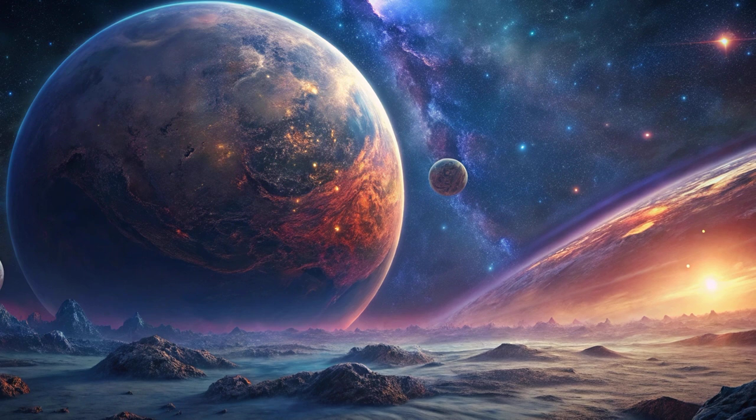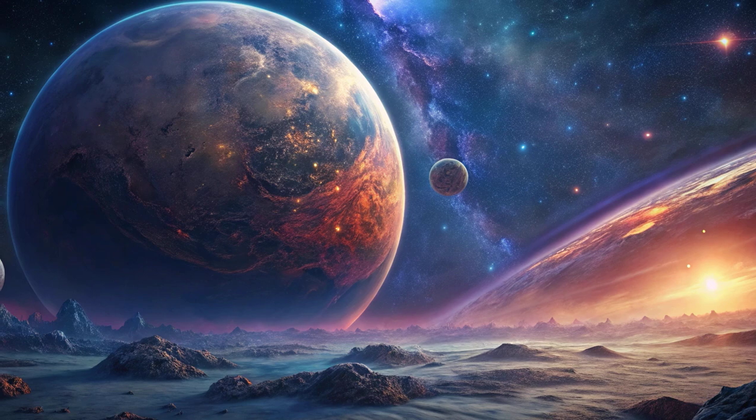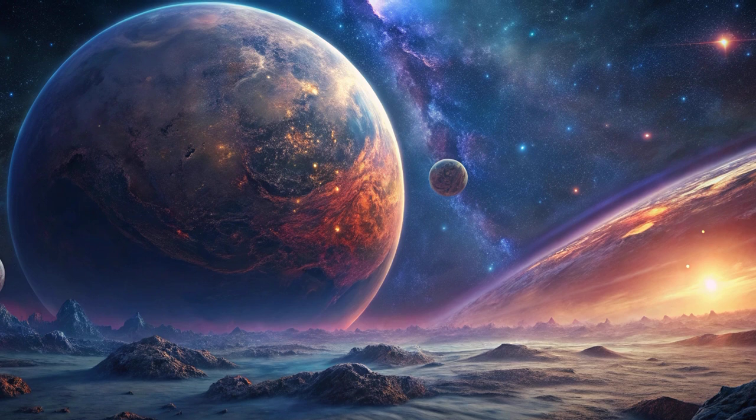Despite compelling evidence, it hasn't been directly observed, but the search continues, potentially revolutionizing our understanding of the solar system. It's like a cosmic game of hide and seek, with a potentially massive prize hidden in the solar system's far reaches.